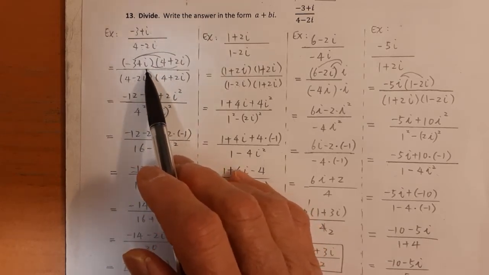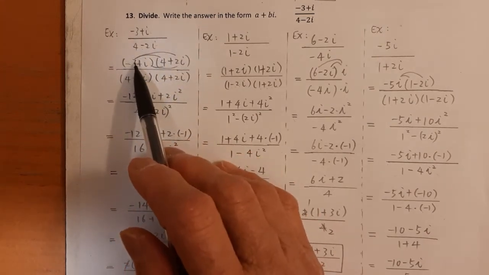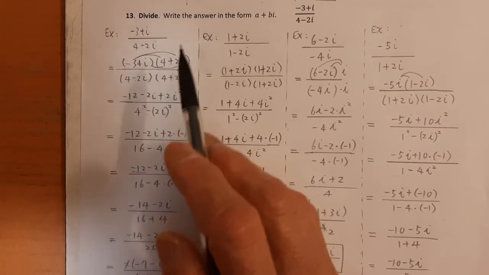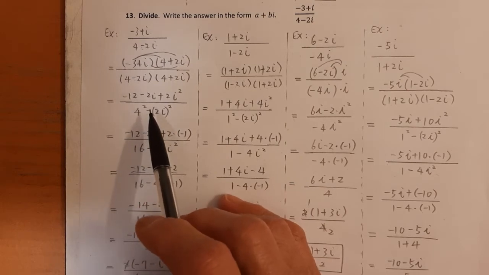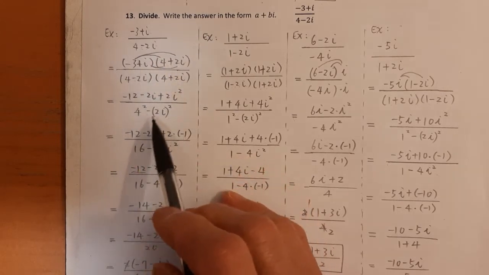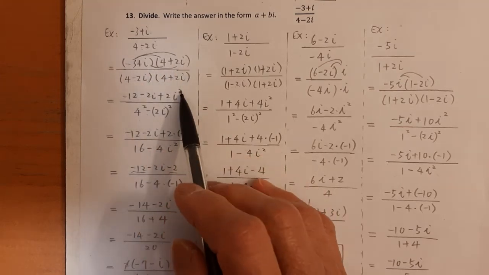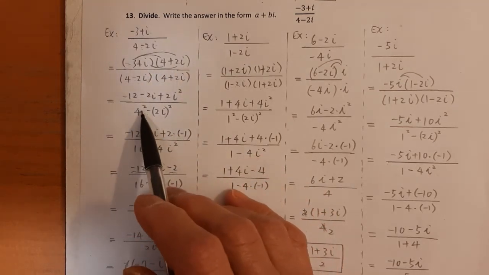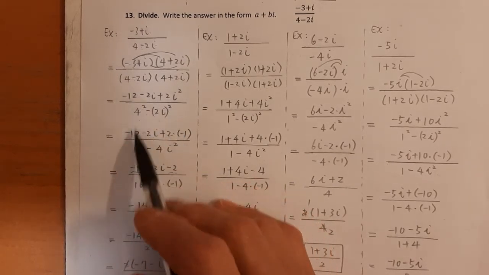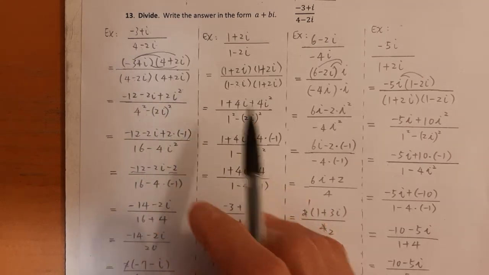In the numerator, you use FOIL. First term product: negative 3 times 4 is negative 12. Outer term product: negative 3 times 2i is negative 6i. Inner term product is 4i. Add inner and outer: negative 6i plus 4i is negative 2i. Then the last term product is 2 times i squared. Then the denominator: 4 squared is 16 minus 2 squared, 4i squared. Numerator: negative 12 minus 2i plus 2 i squared, where i squared equals negative 1.